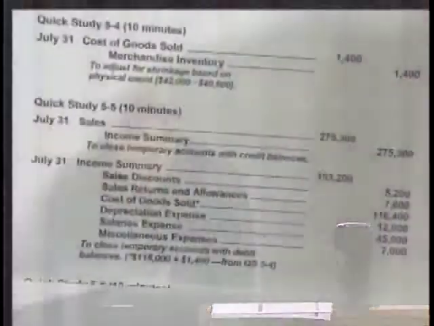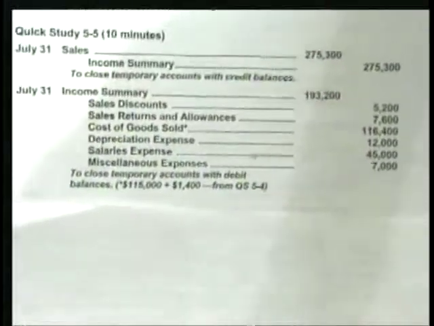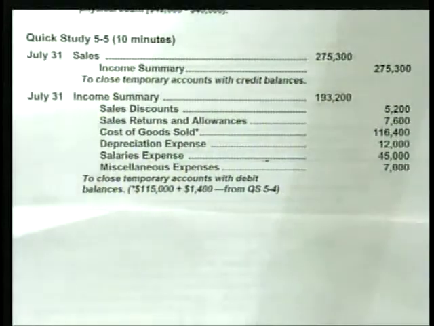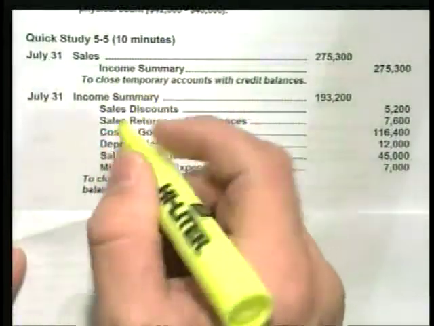Quick Study 5.5. What they want us to do is refer to Quick Study 5.4 and prepare journal entries to close the balances in temporary revenue and expense accounts. Remember to consider the inventory shrinkage that's made to solve Quick Study 5.4. What they want us to do here is to make closing entries for that situation. The closing entries are, and I think they just do the first two, but obviously the ones they want to highlight here are these three accounts.